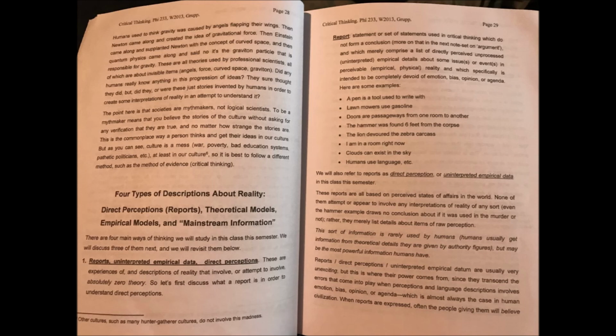This is a report that involves, or at least attempts to involve, zero theory. I'm in a room right now. That seems to be, I can't break that down any further. Maybe I could, but it seems to be very, very safe, since it's only based on direct perception. Clouds exist in the sky. Boom, see? It's a similar idea to I'm in a room right now. You just have a raw observation and there are no ideas added into it.